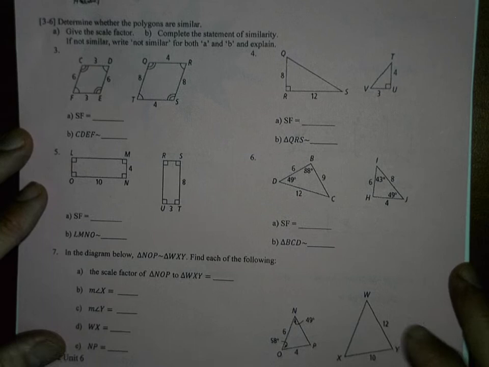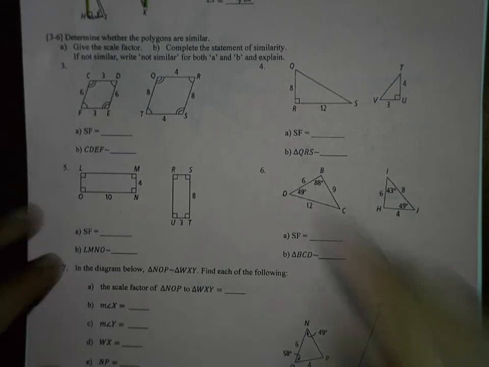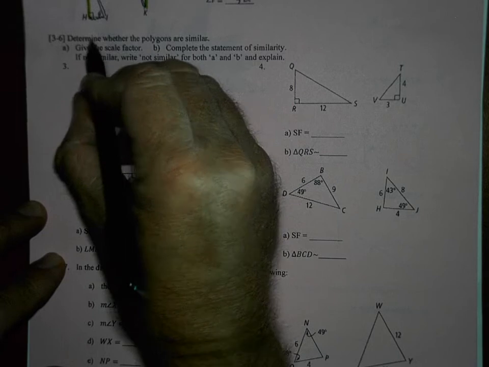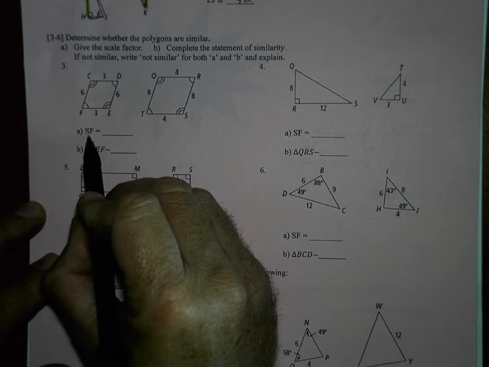Okay, moving on to numbers 3 through 6. The instructions say determine whether the polygons are similar. So that's the first thing we're going to do. Determine whether the polygons are similar. Then we're going to give the scale factor. That's what SF stands for, scale factor.